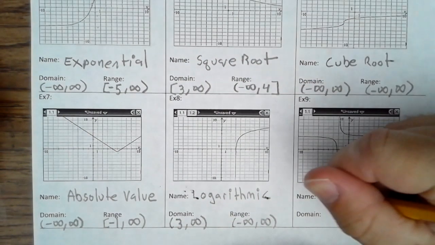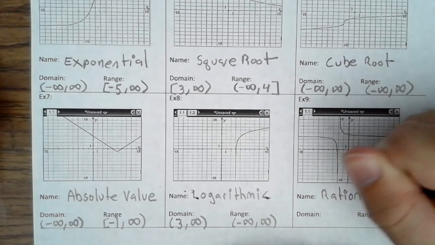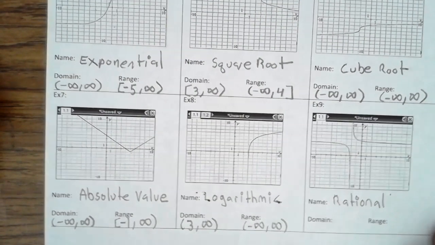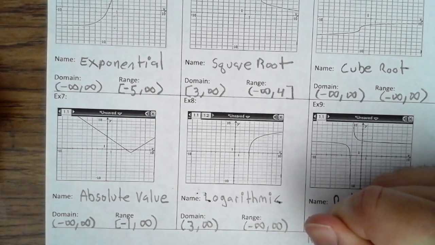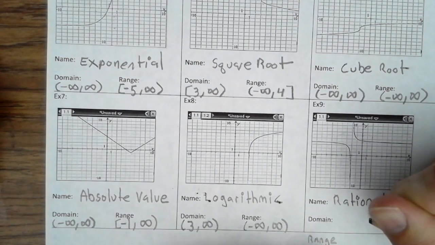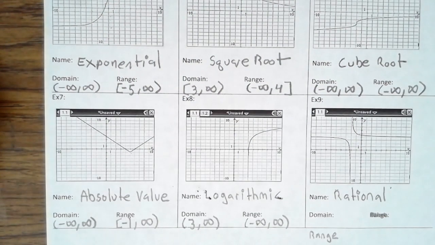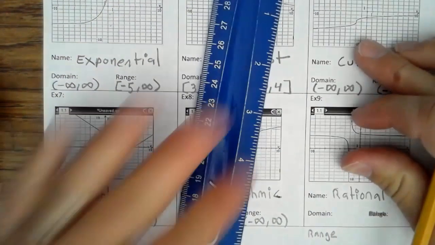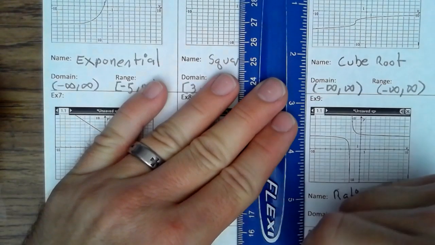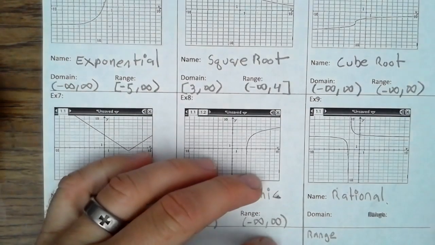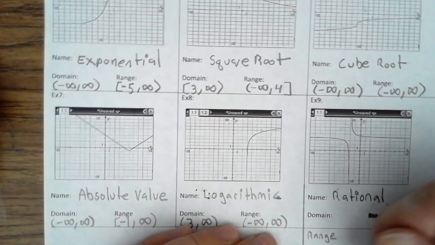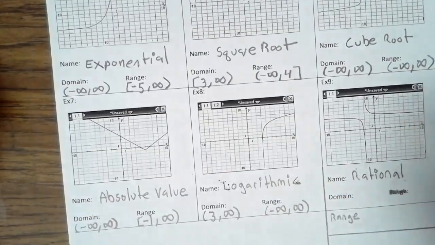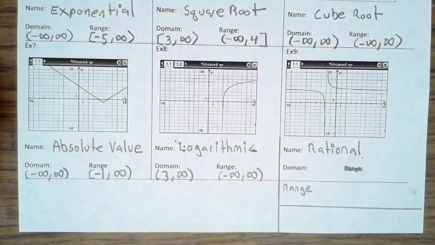And the last one is rational. Now, for the domain, you know what, I'm going to write range here. I'm going to make a minor adjustment because the domain and range are long for rational, so this gives us space to write it.